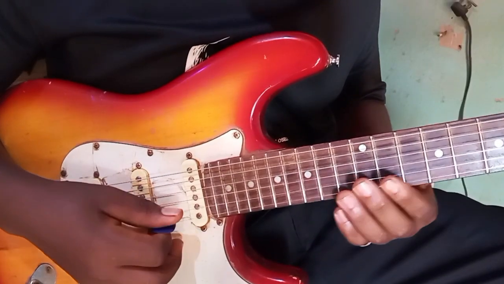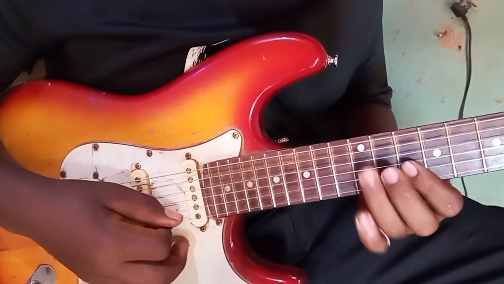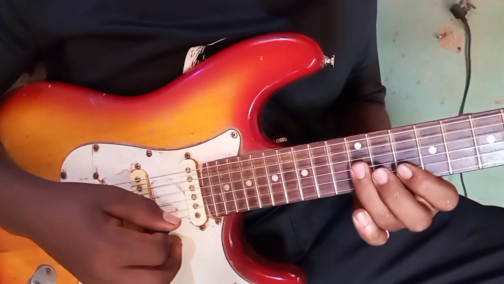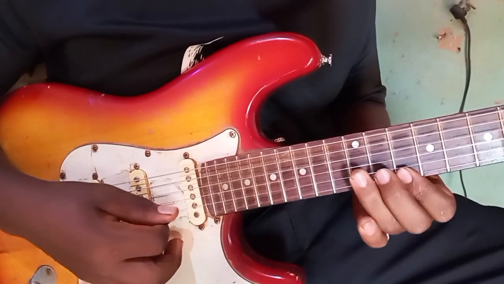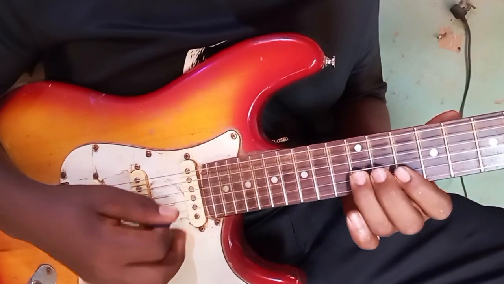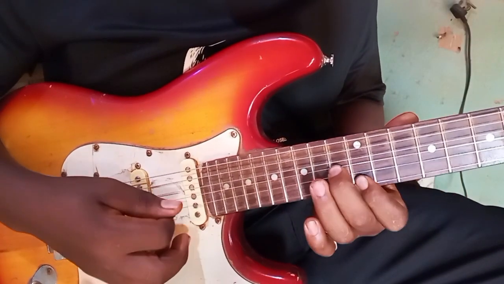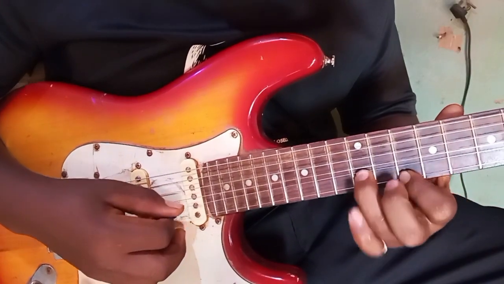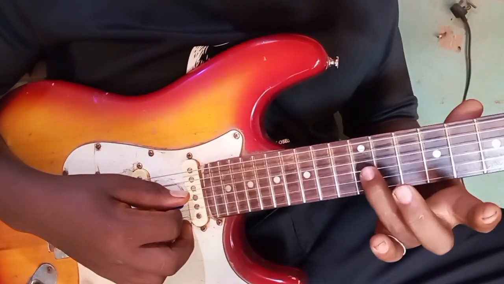Okay? The first phrase is like this. Do, mi, so, fa, la, fa. Do, mi, so, mi, re, ti, re. Okay? So I am playing this one. First string, second string here. I start from third string here.